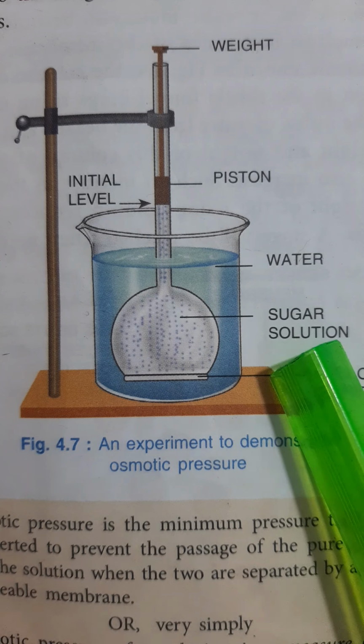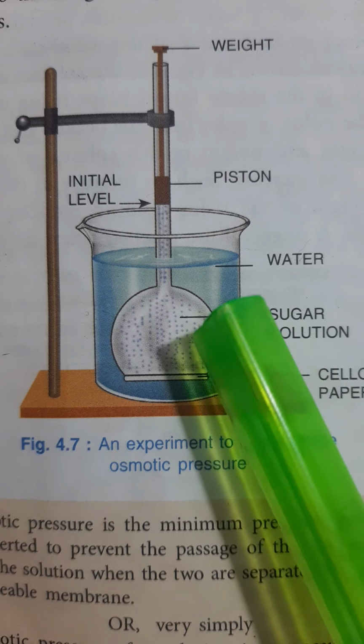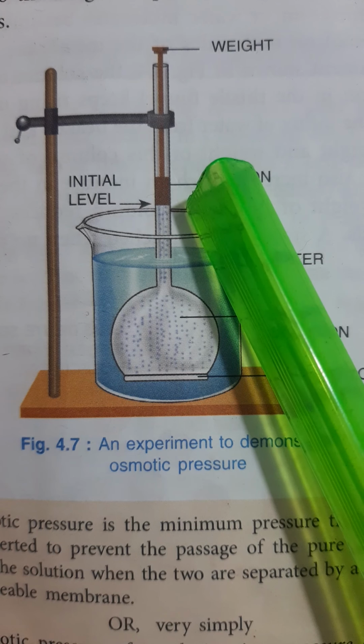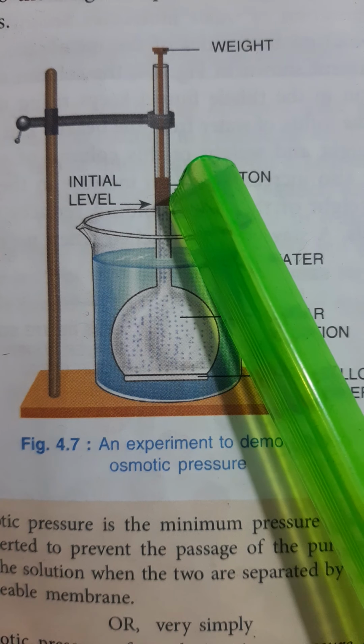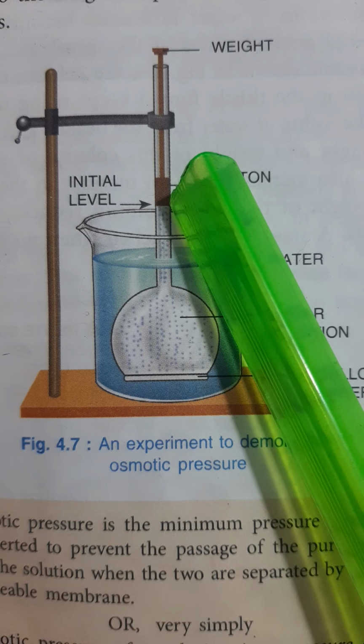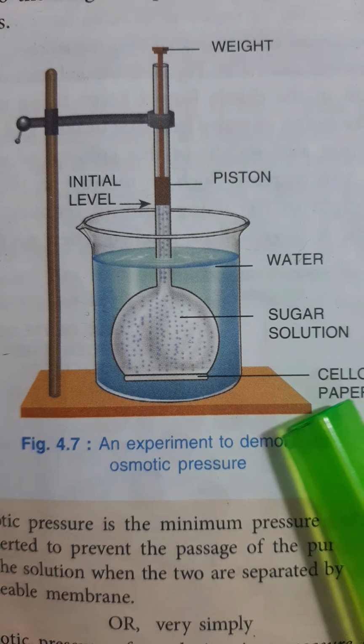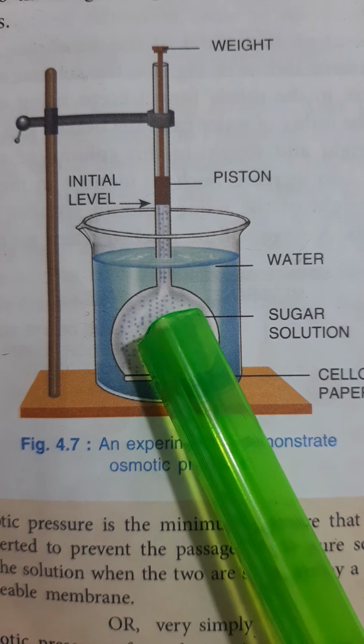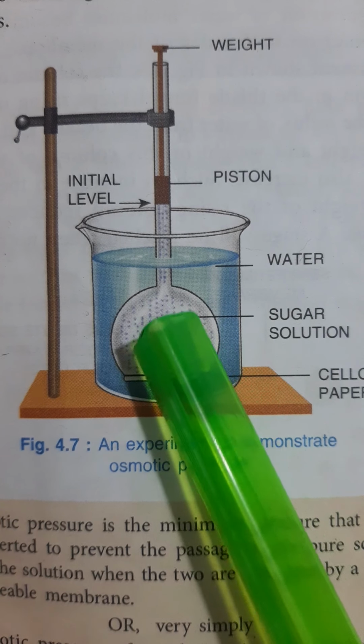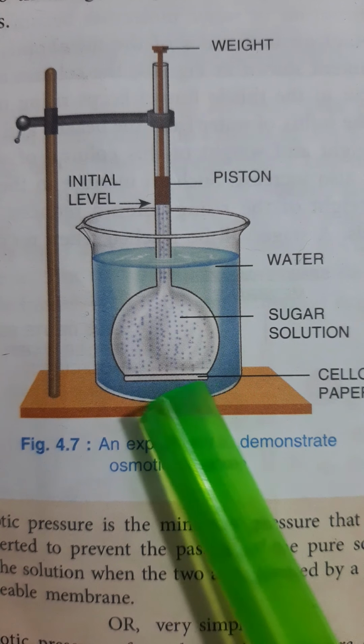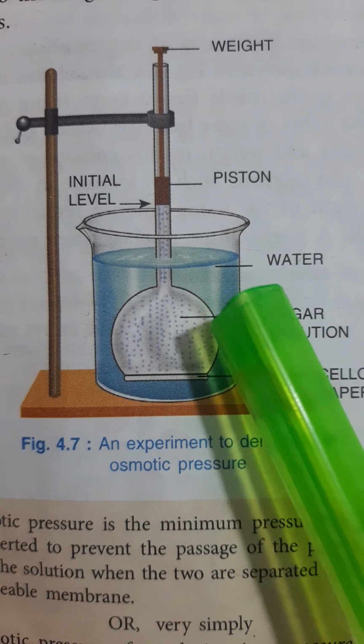But later it will be observed that the level of water has not risen. What does it show then? It shows that no water has gone inside from the beaker. No water has entered into the thistle funnel.